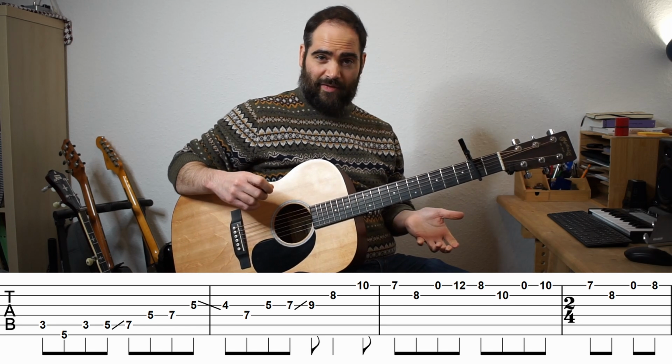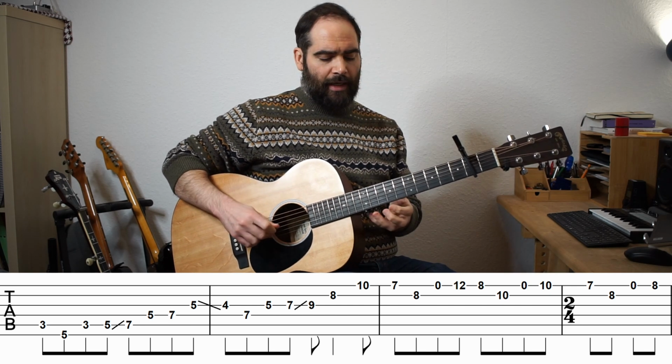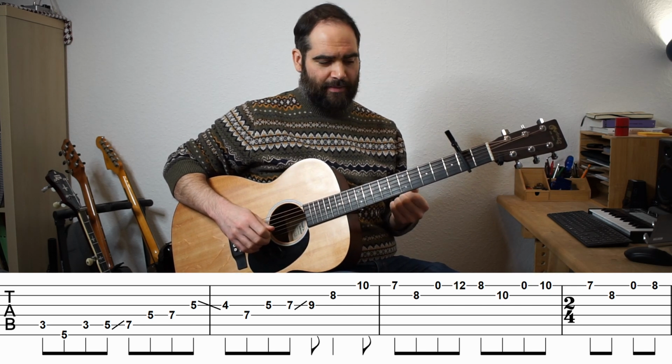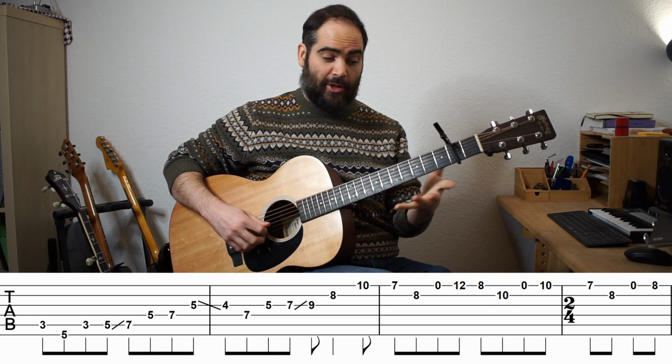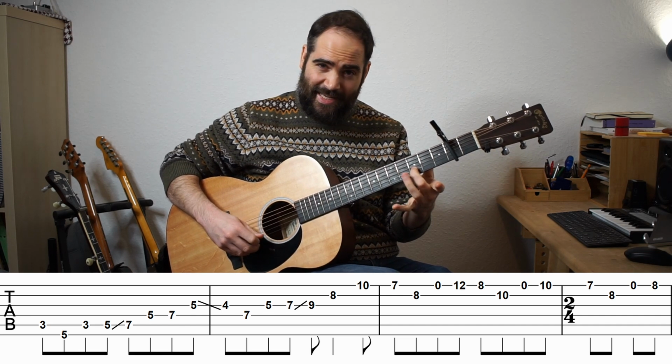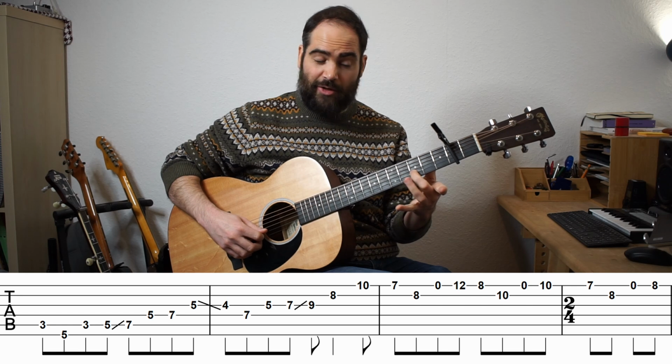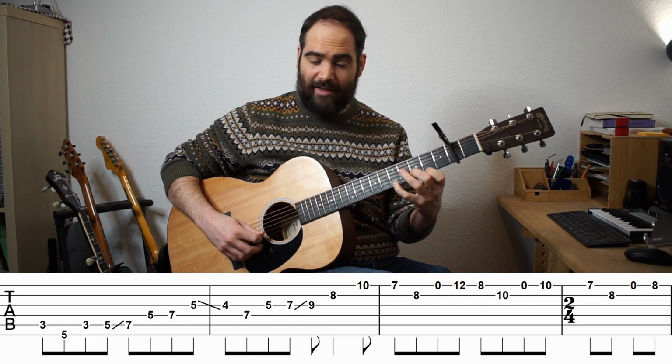Okay, now we have some triads. So this is a really cool technique. I'm not sure if you're familiar with the triads. I'll kind of review them. If you're playing a D here, and you're playing D major arpeggio, you'd have D, F sharp, and A. So you get this little shape.